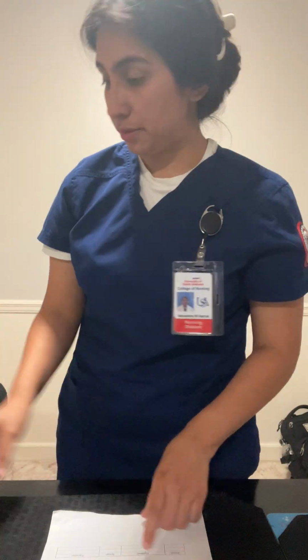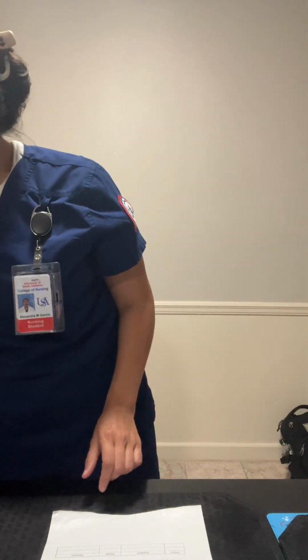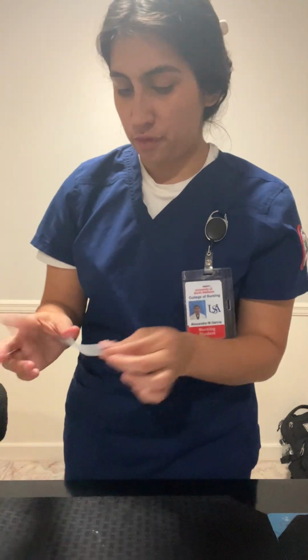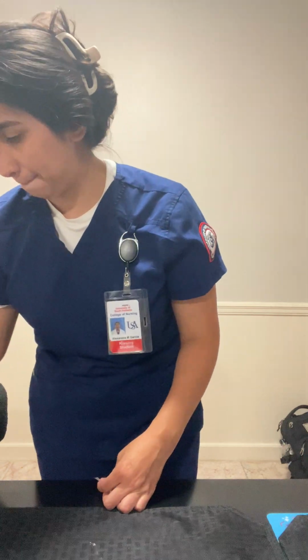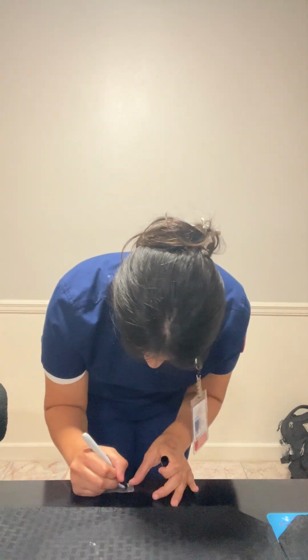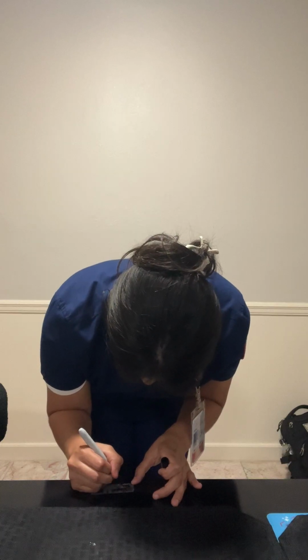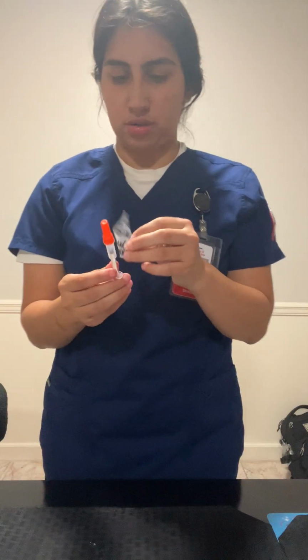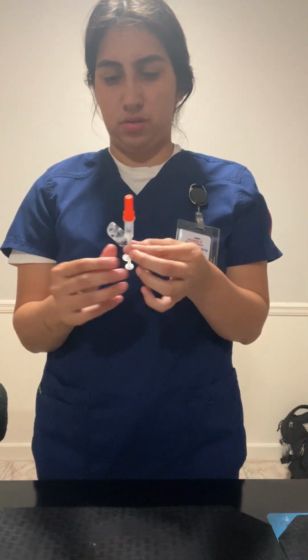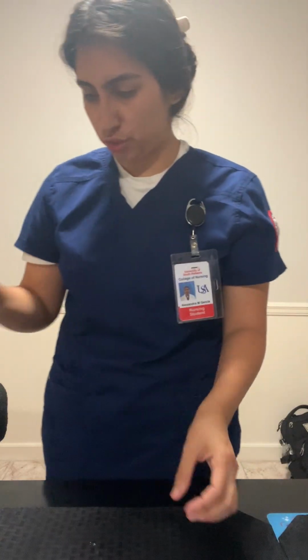And then I'm going to label my syringe and put the dosage, drug, and the patient's name: Jaguar J. Jones, Novolin R, 10 units. Okay, so I can bring this to the patient's room.